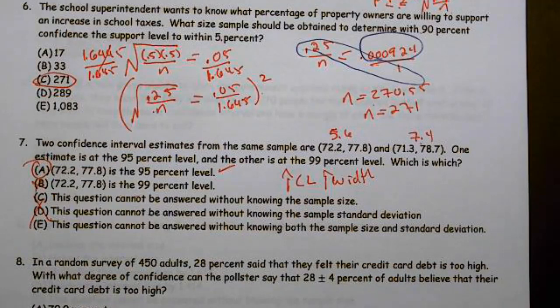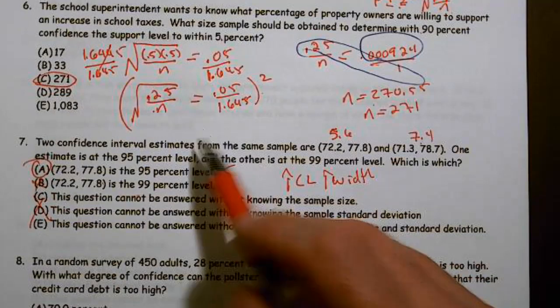I'll pause for just one moment here before I get a drink of water. Okay, continuing on with this particular problem.